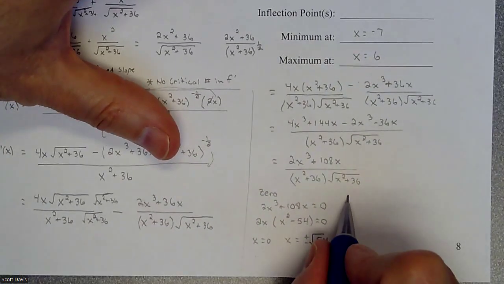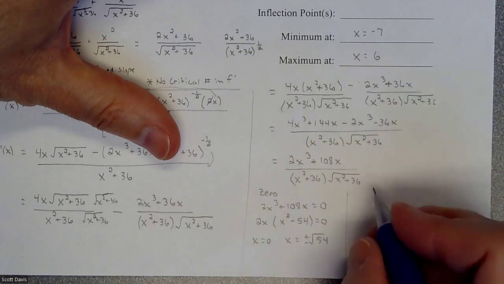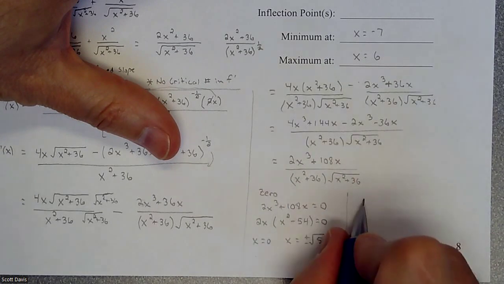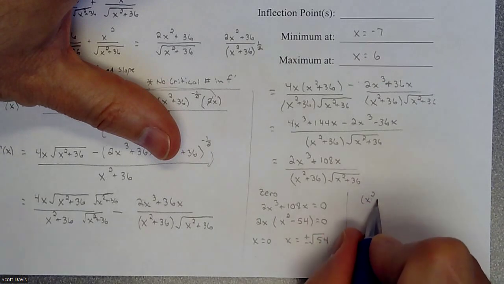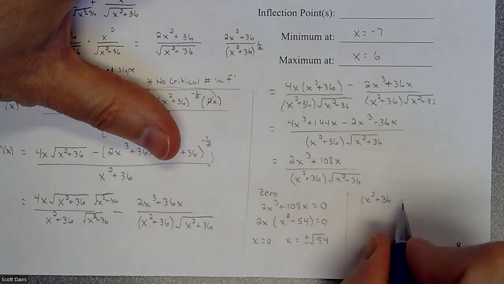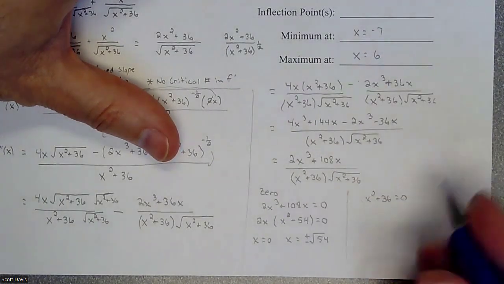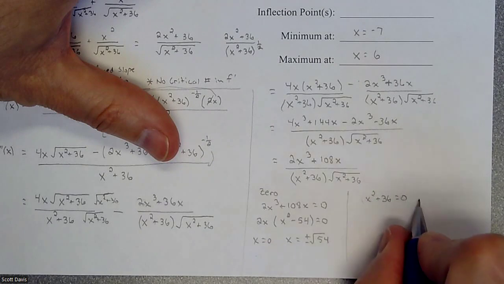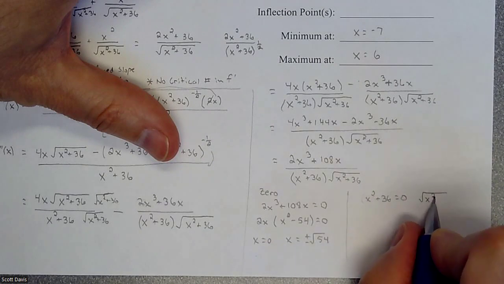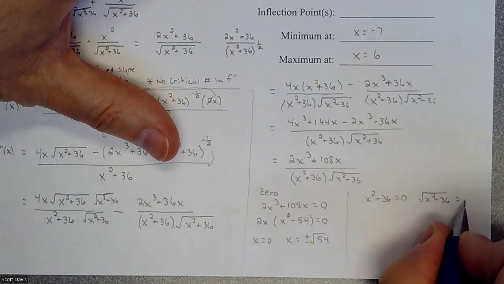And then on our undefineds, we're going to take the denominator and set it equal to 0, which is this piece. We'll set it equal to 0 because essentially they're already in these factored forms. And we'll set the square root of x squared plus 36 equal to 0.